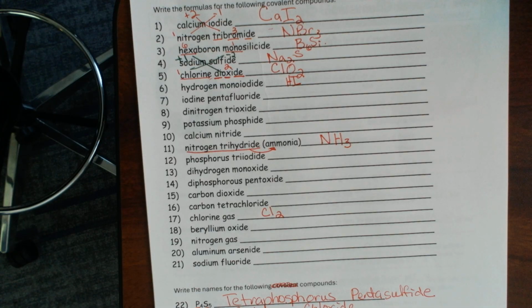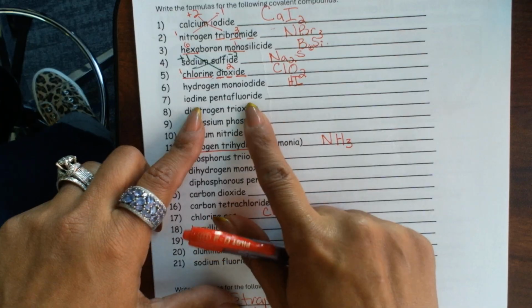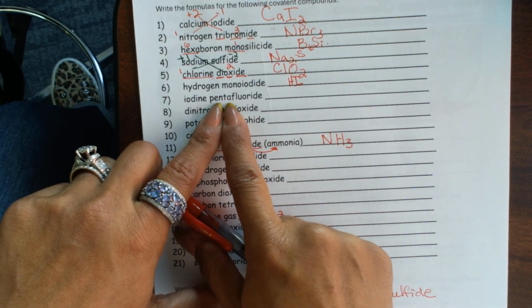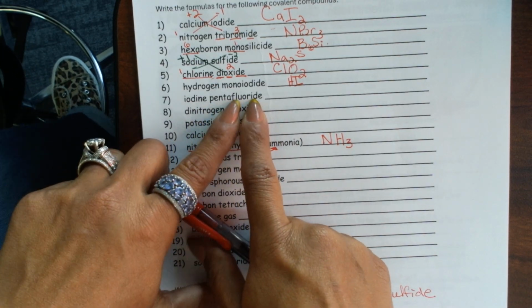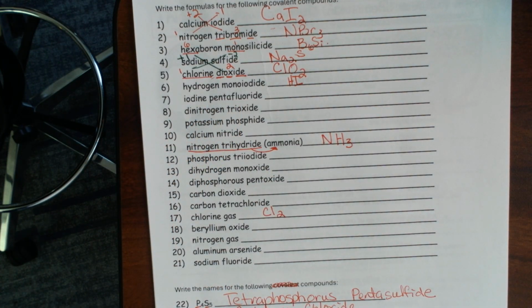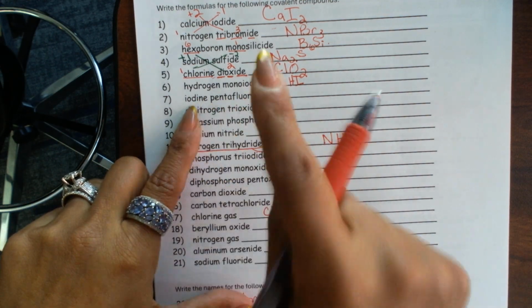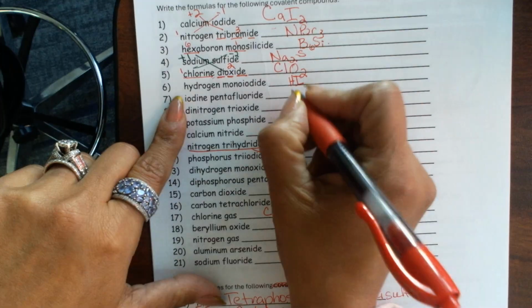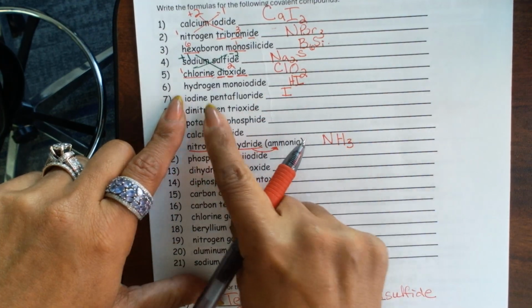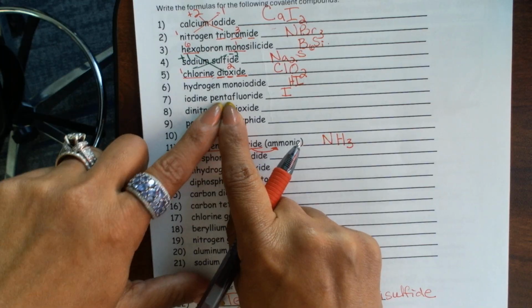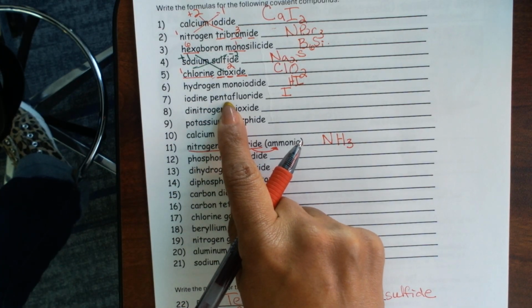Number 7, again, we're going through our homework to help us out a little bit more before it's due this Friday. Iodine, right? And then pentafluoride. This must be a covalent bond because ionic bonds do not have prefixes. We talked about that on Monday, right? Iodine is a nonmetal, and fluoride is a nonmetal as well. Now, iodine is written just the name, no prefix in front of it. That means there must be only one, and you are going to write that one first. Penta, what number is penta? 5.